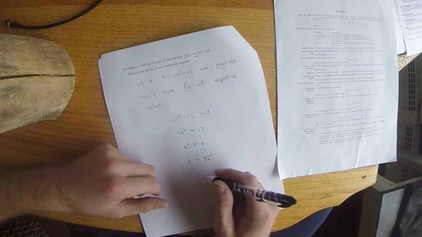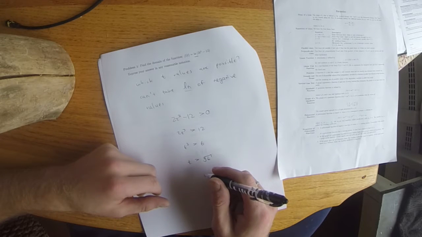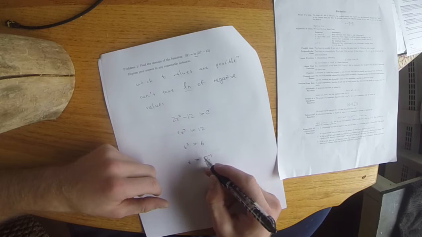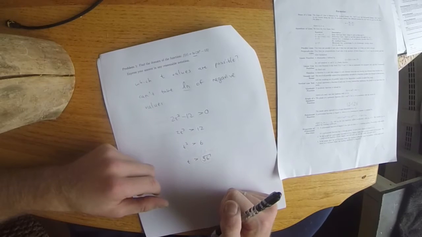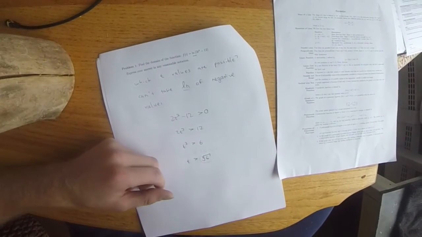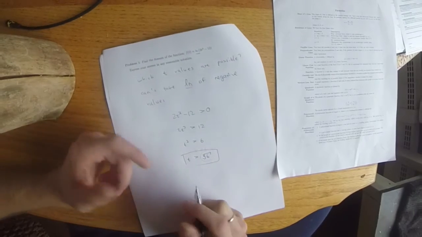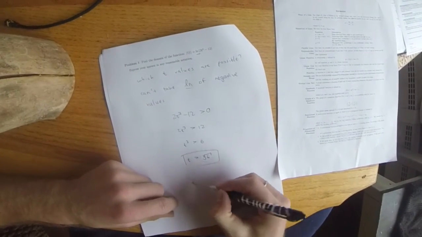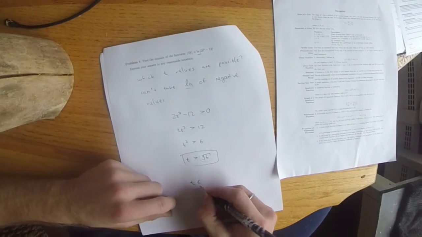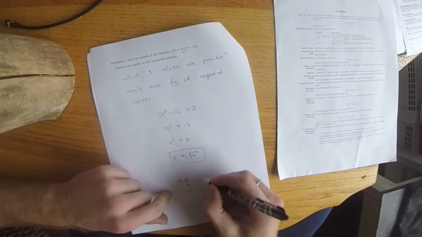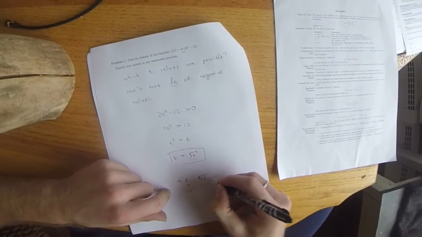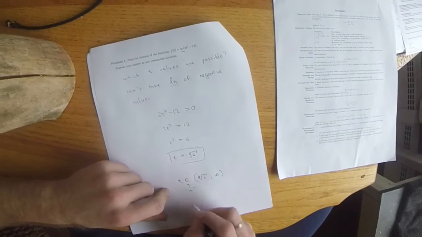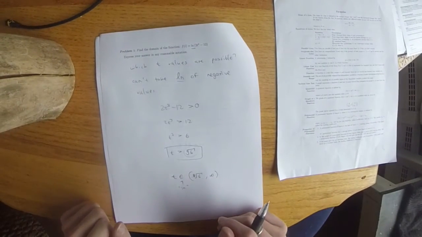The cube root of 6, of course, is going to be a positive number because it's a third power, so negatives would stay negative. So it's going to be one number. It's not going to be a plus or minus. The cube root of 6 is a positive number. And so that's it. We're going to have t greater than the cube root of 6. This is any reasonable notation. Interval notation would be t in the interval from the cube root of 6 to infinity, open and open. Okay, great. That's number one.